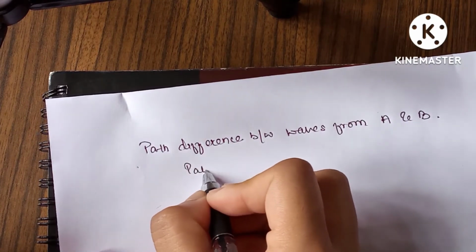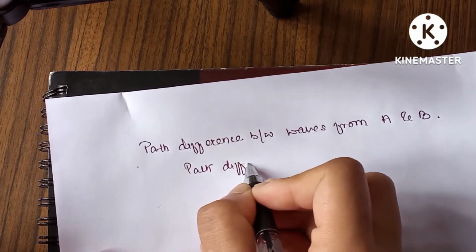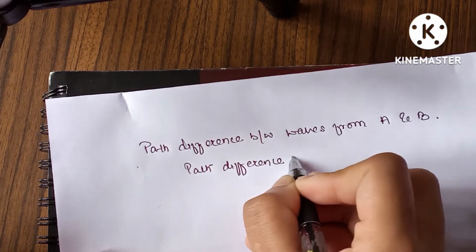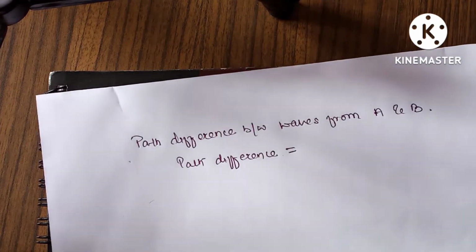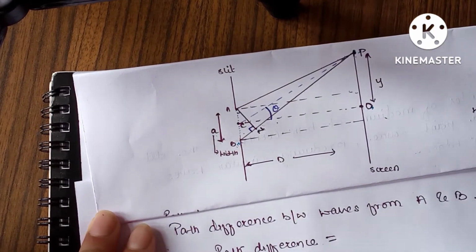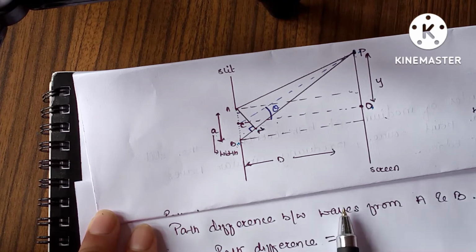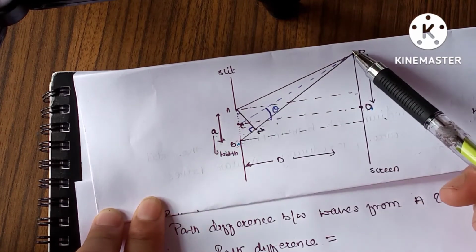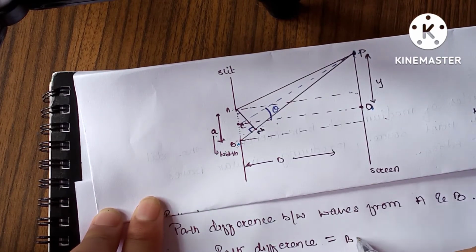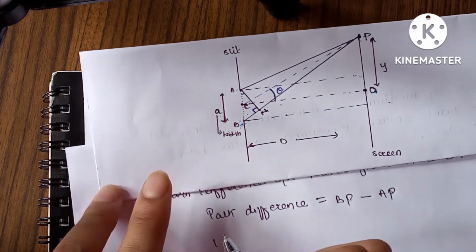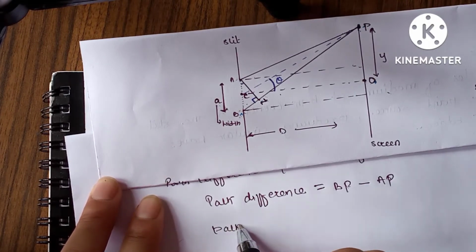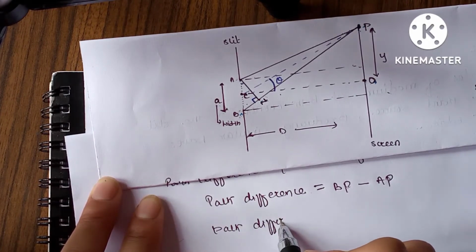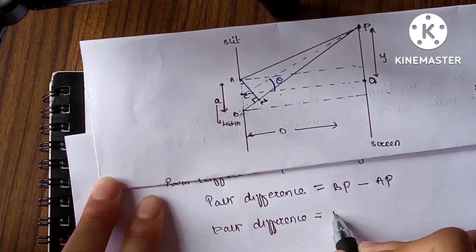So the path difference equals BP minus AP.